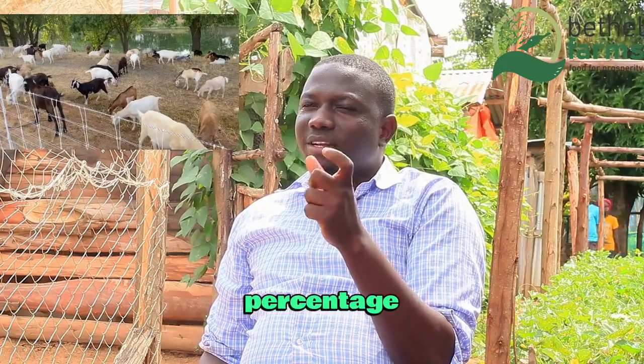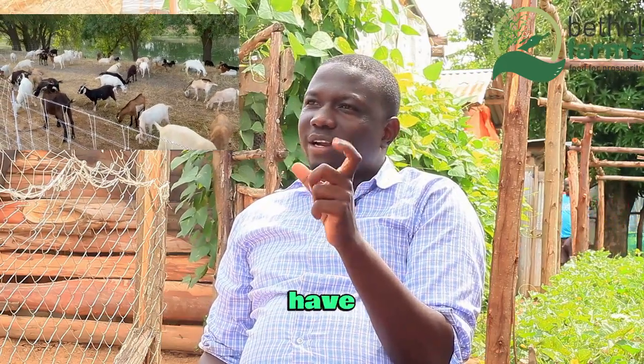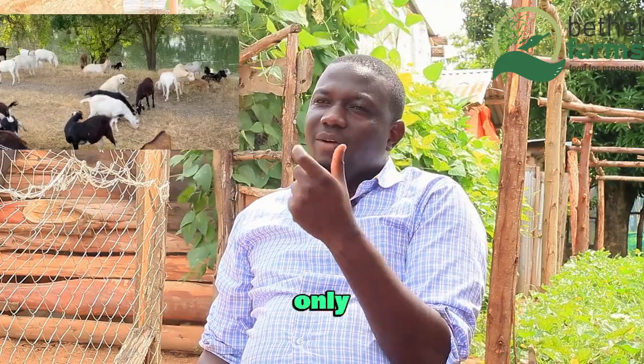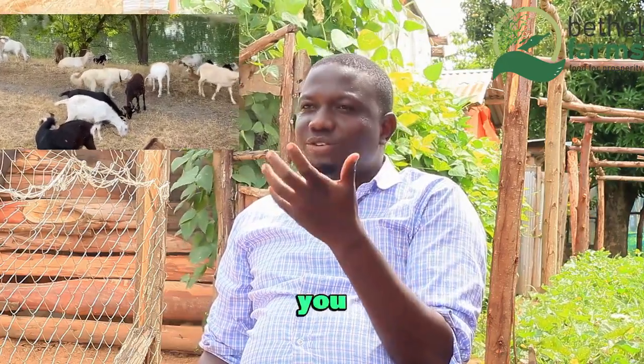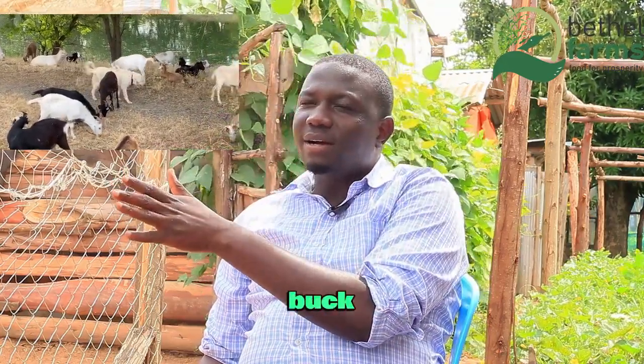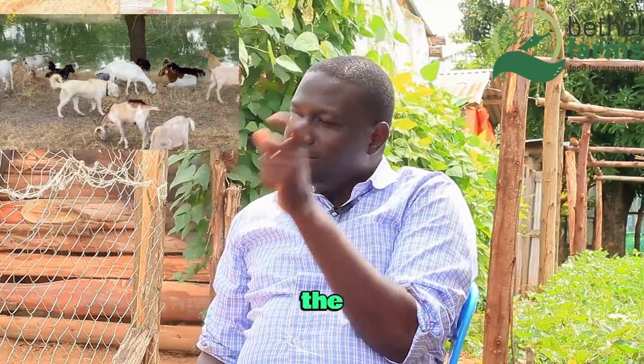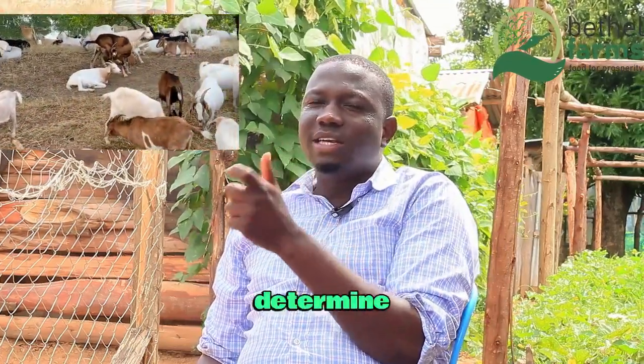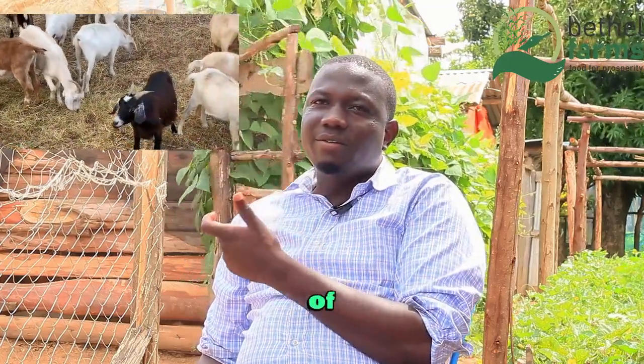There's what we call percentage bloodline. Now, when you cross a local goat with a 100%, you get 50%. The only way to determine that is, as you continue, you take the percentage bloodline of the buck, cross with the female, and divide by 2. That's how you get the breed, and the bloodline is what will determine your price, because a goat of 50% has a different price from one of 100%.